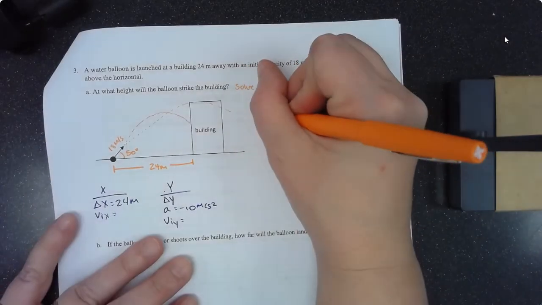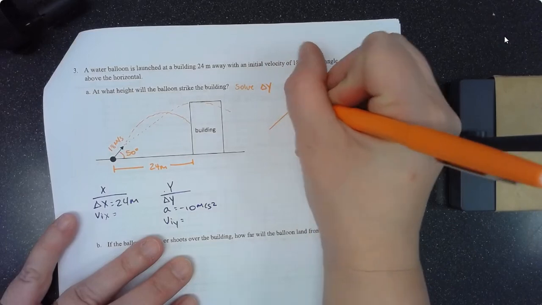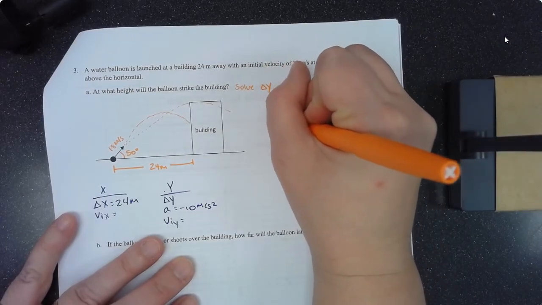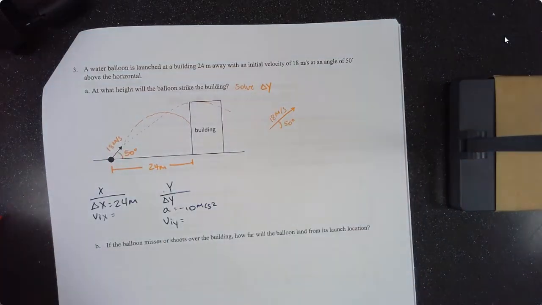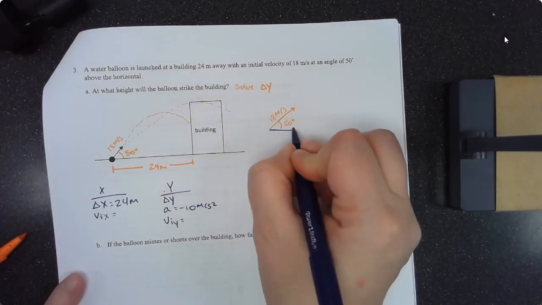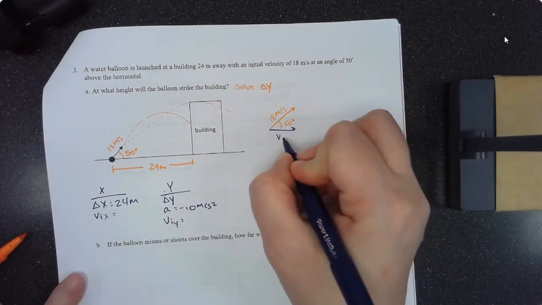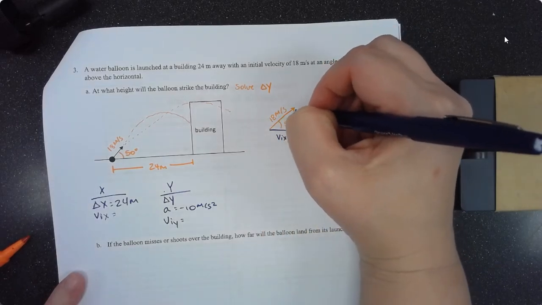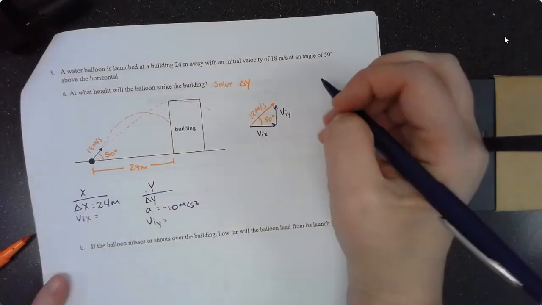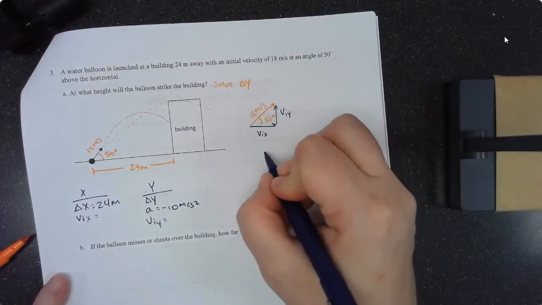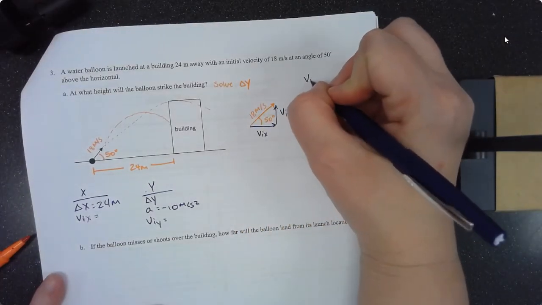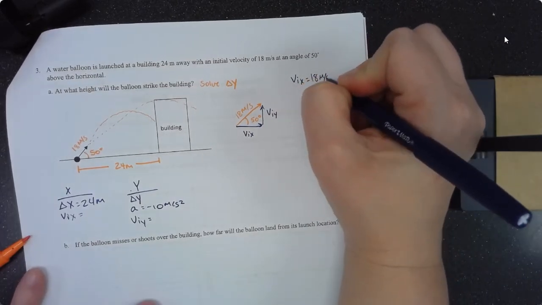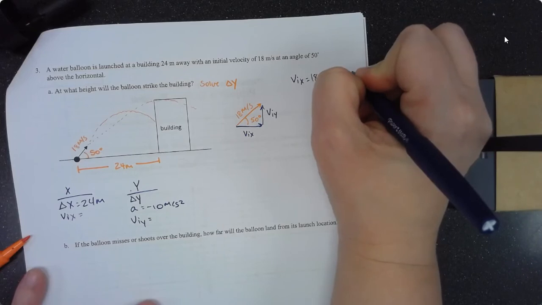Again, if we've got our angle with 18 meters per second at 50 degrees, our two sides here are going to be our initial horizontal velocity and our initial vertical velocity. From my prior experience, the v_ix is going to be 18 meters per second times the cosine of 50 degrees.